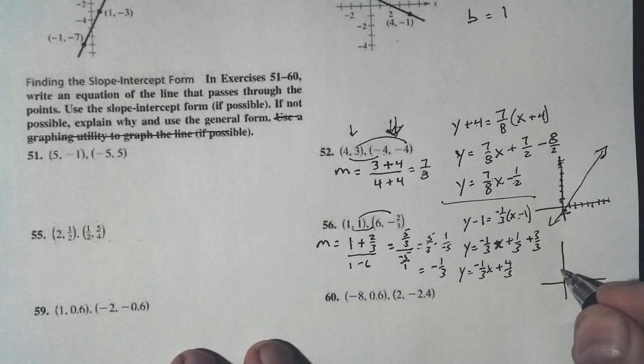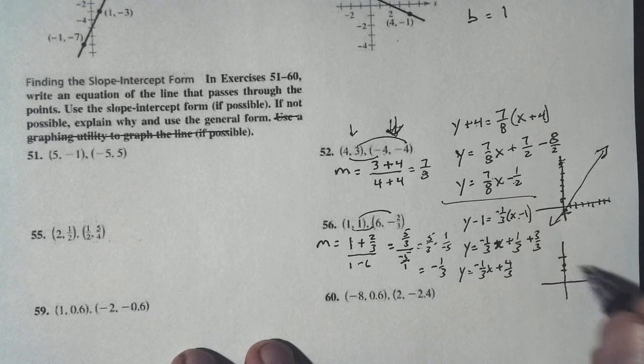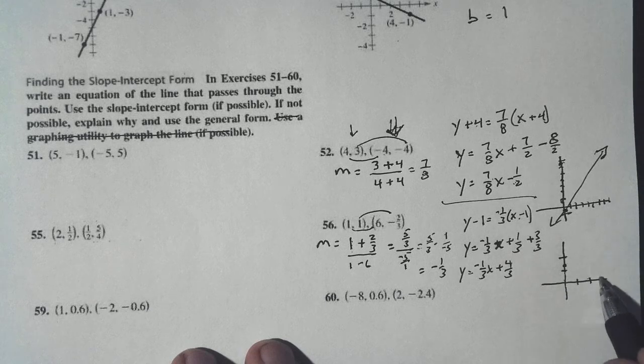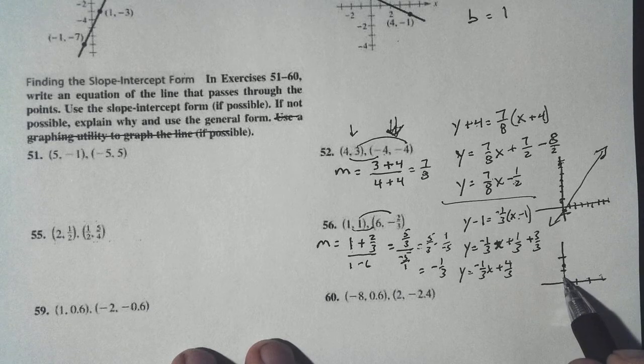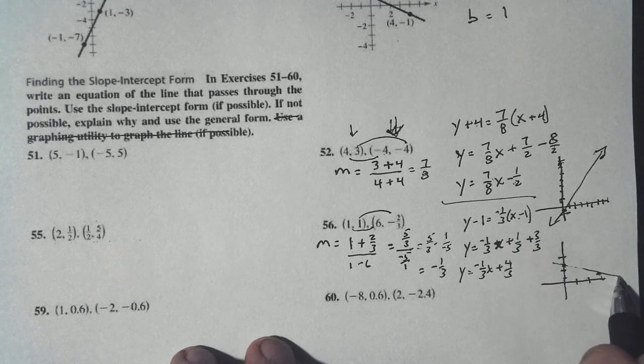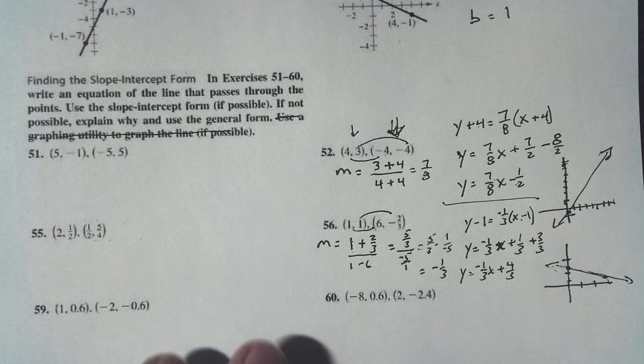So my y-intercept is up 4/3, and I'm going down as I go to the right. So we're up 4/3, about right here. I'm going down 1 step, over 1, 2, 3 steps. Down 1 from here would be about right there. Over 3. Check it on your graphing calculator if you like, but I'm not going to require that.